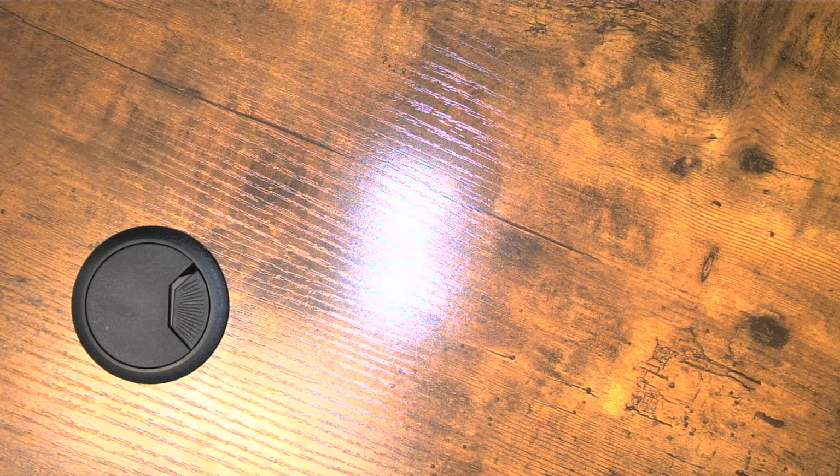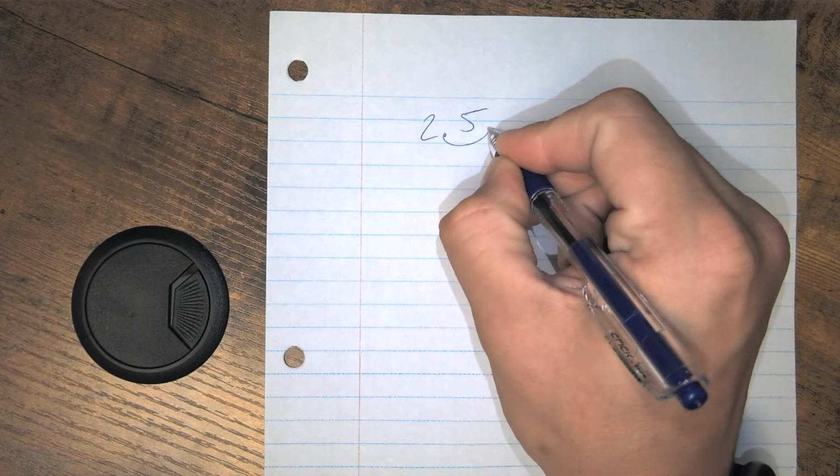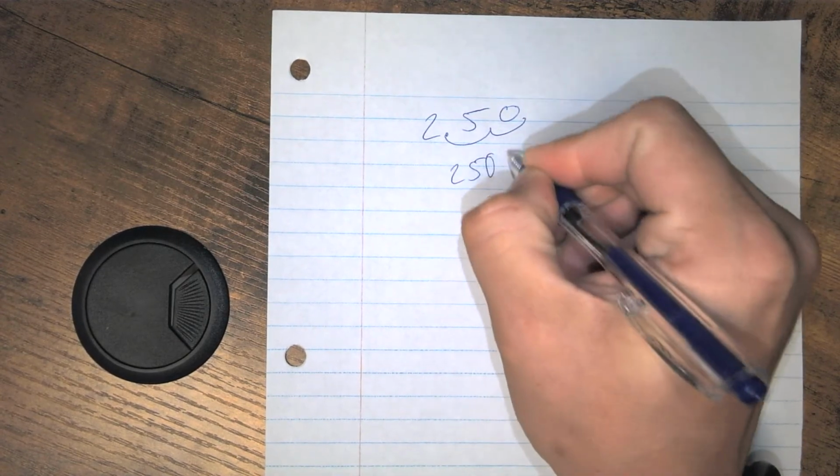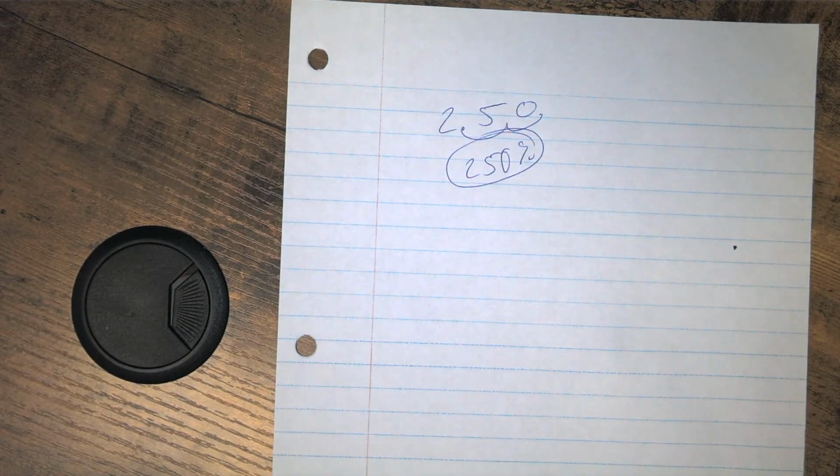So like down at the bottom, we have G, H, and I. G is 2.5. Okay, so since it's already in decimal form, all we have to do is move the decimal. Which way? To the right. How many times? 1, 2. 250%. Okay, H.